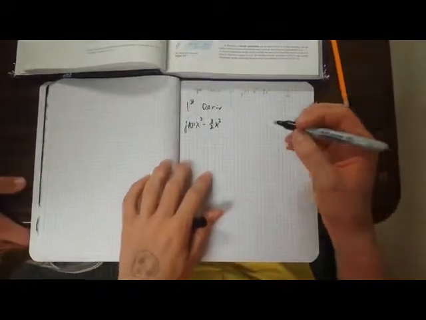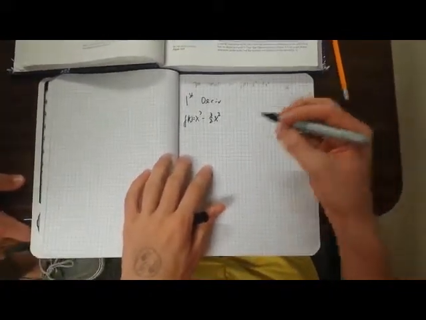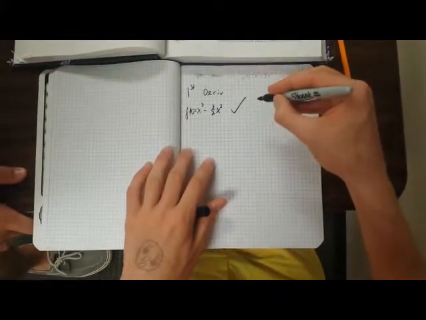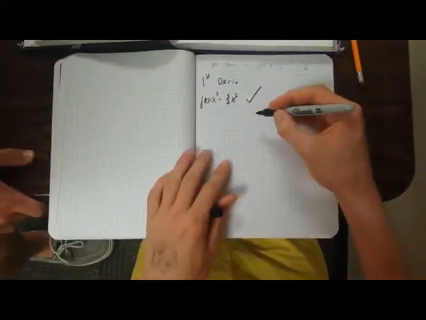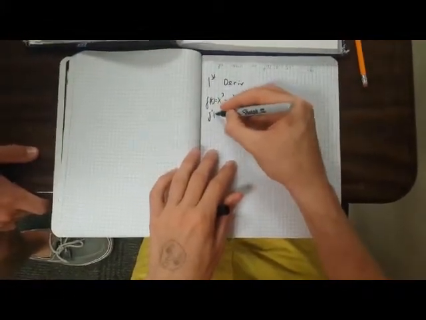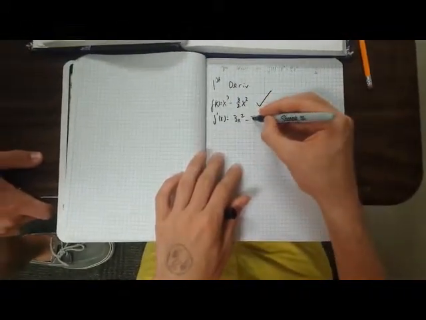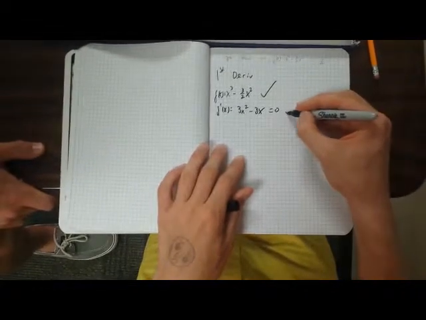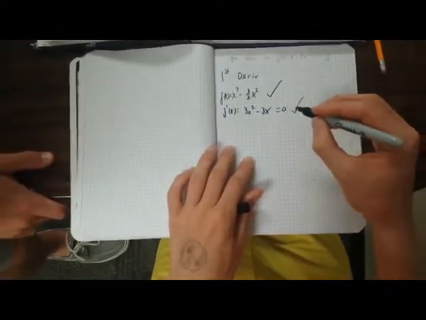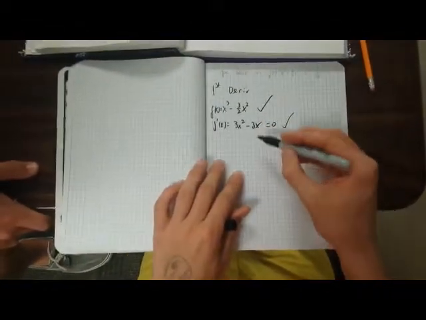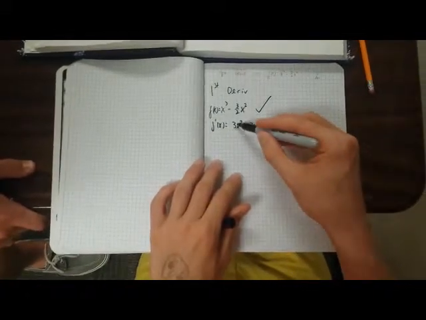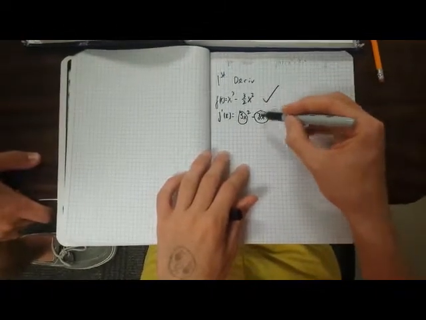Alright, what do we got here? Okay, first, write the original function. Now differentiate and set f prime equal to 0. Oh, this is pretty easy. Alright, now we gotta find out what x equals, so why don't we factor this bad boy? Whoa, we got a 3x here and here.